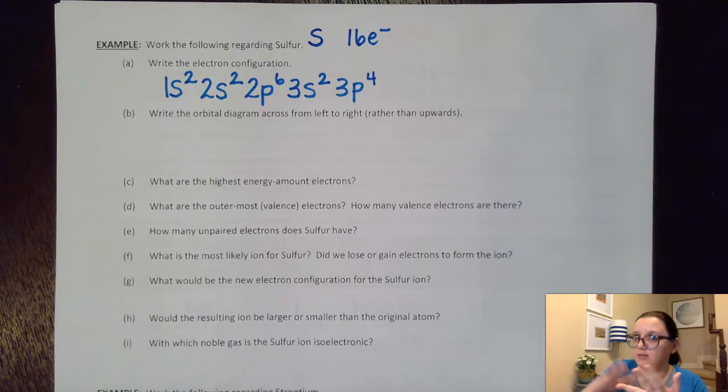It showed energy level and sublevel. It did not show orbital. It did not show spin. That's where our orbital diagram comes into play.